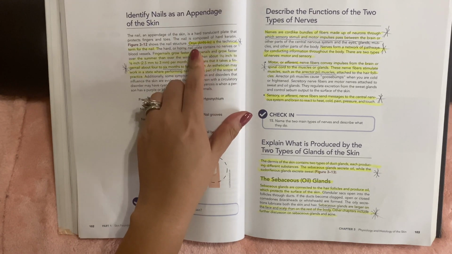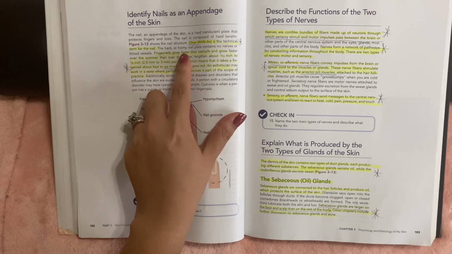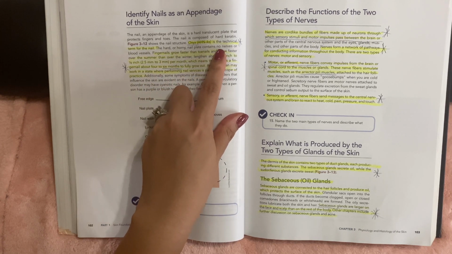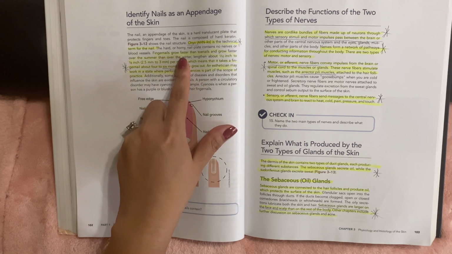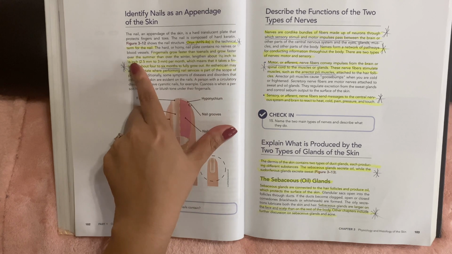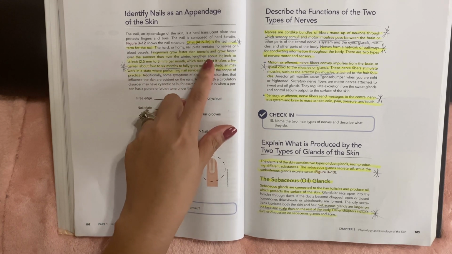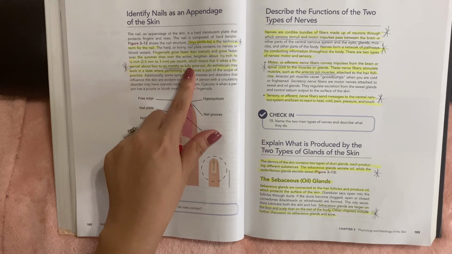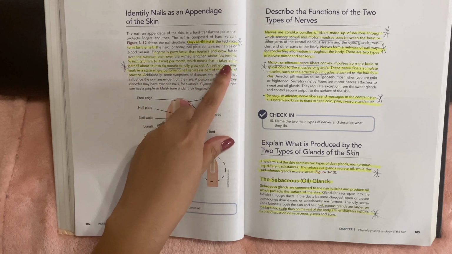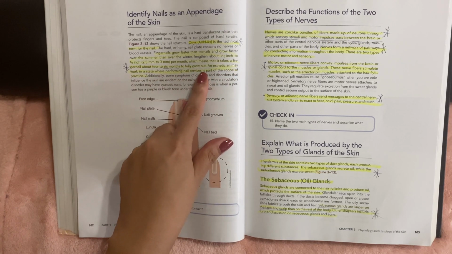Onyx, please highlight that and put a star next to it. Onyx is the technical term for nail. The hard or horny nail plate contains no nerves or blood vessels. Fingernails grow faster than toenails and grow faster over the summer than over the winter. They lengthen about 1/10 of an inch to 1/8 of an inch per month, which means that it takes a fingernail about 4 to 6 months to fully grow out.